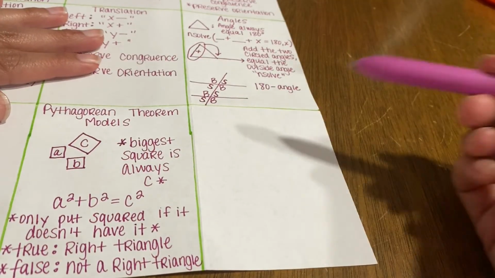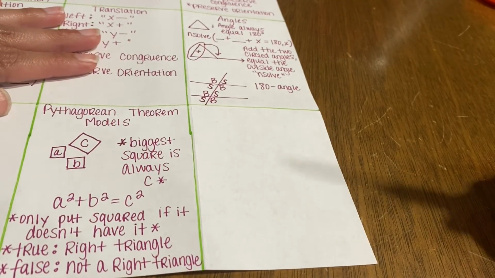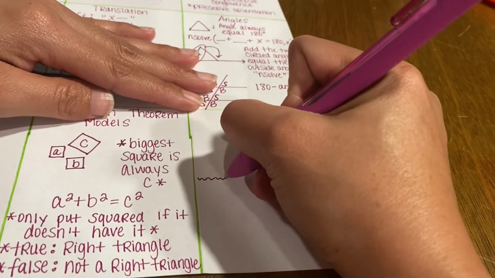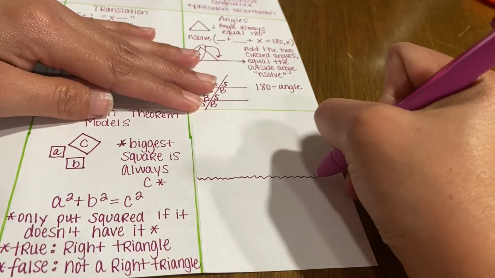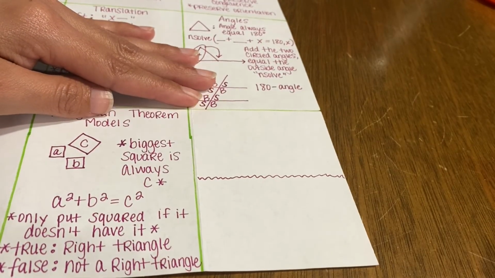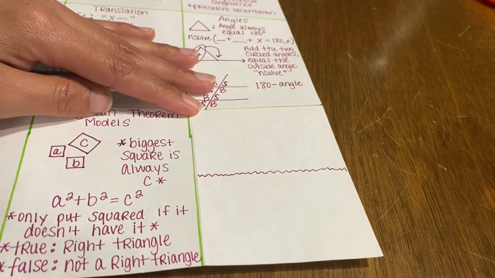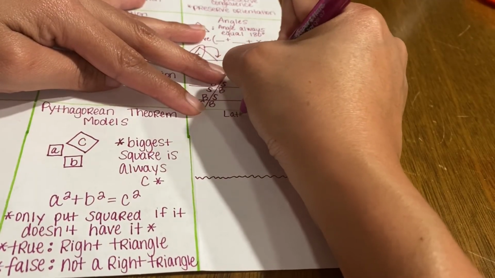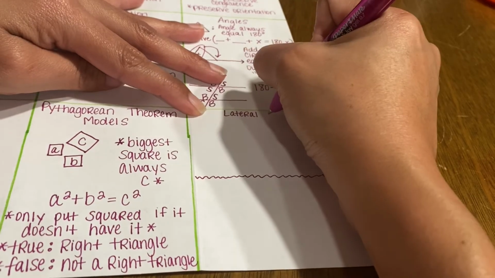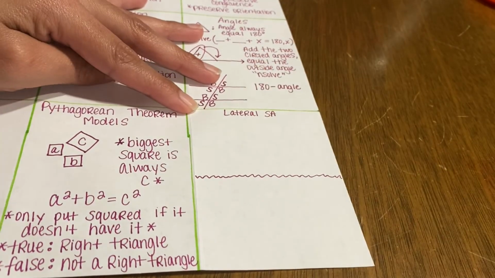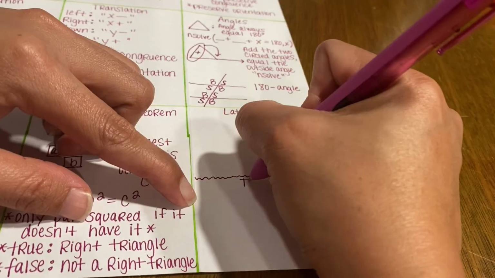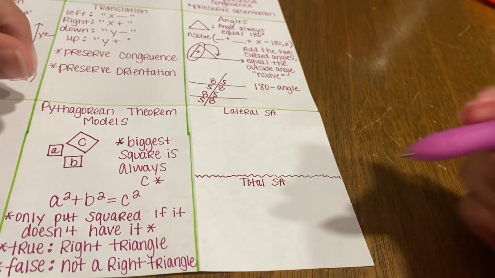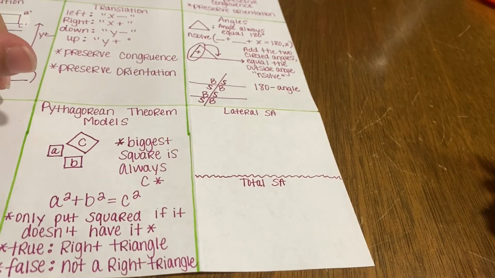In this last box, I'm going to use it to put notes on surface area. So what I want you to do is cut this box in half, because when we're talking about surface area for prisms specifically, we have two different formulas. The first one is called a lateral surface area formula. The second one is called a total surface area formula. And it depends on what the problem is asking us to do.